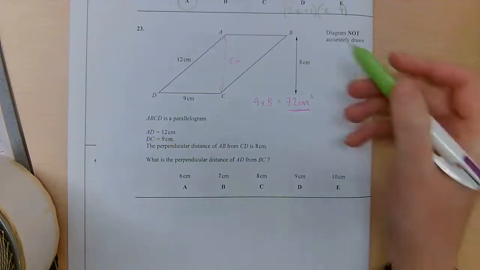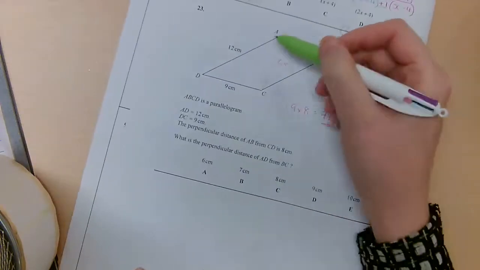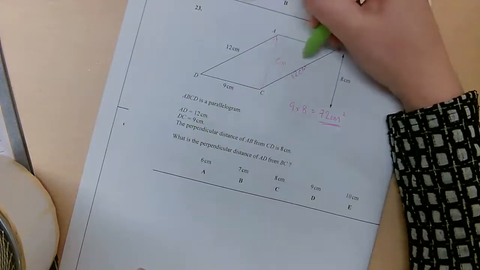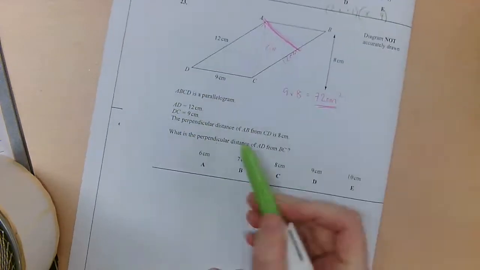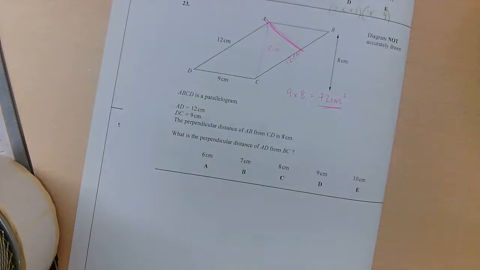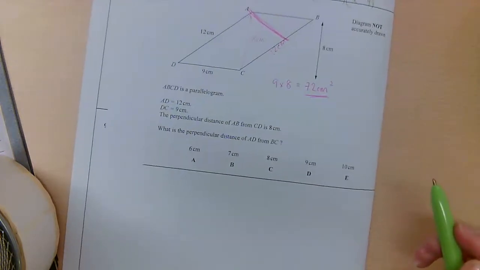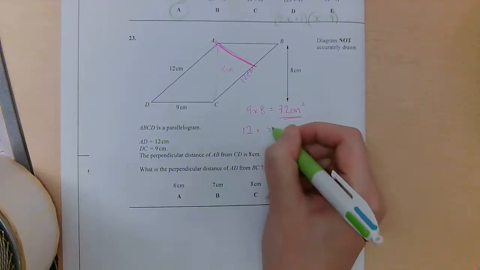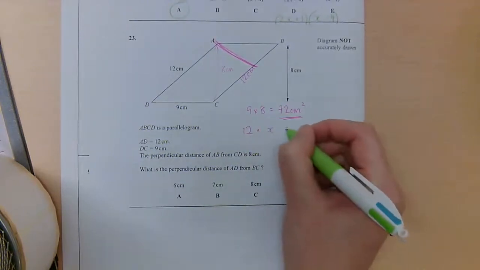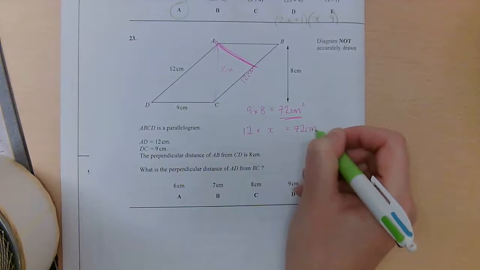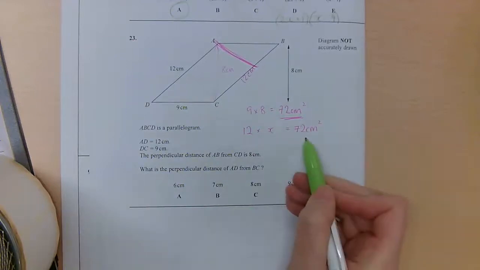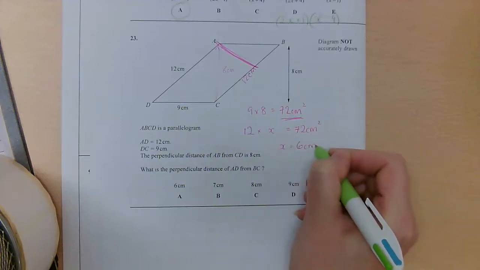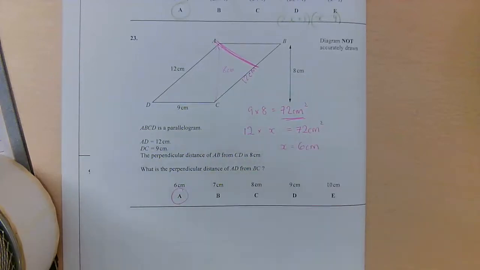Now I could do the same thing by tilting it slightly and imagining this 12 centimeters was the base, and then I'd have to multiply that by the mystery perpendicular, which is what I'm looking for here, and again it would give me the same area. So that means I need to do 12 times my mystery length, let's call it x, must give me the same area of 72 centimeters squared. So 72, divide that by 12, my mystery length x must be 6 centimeters, which is A.